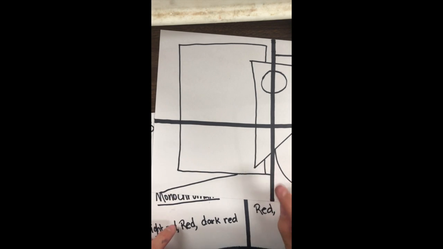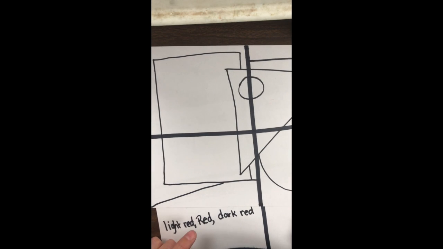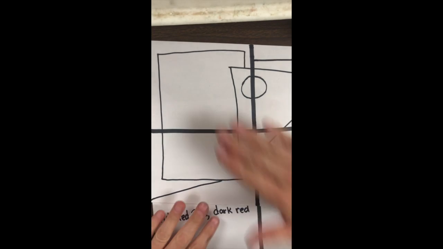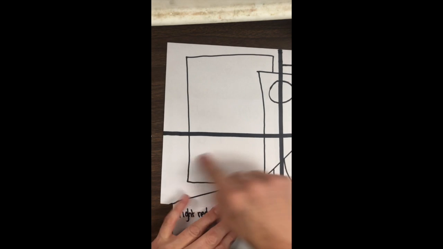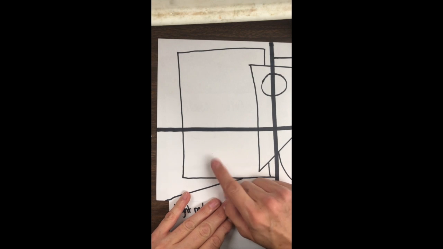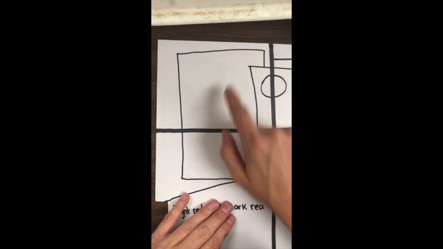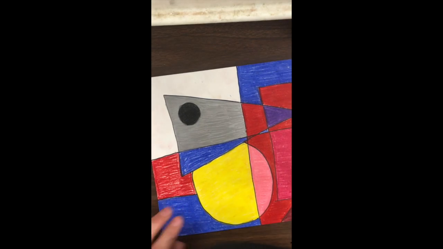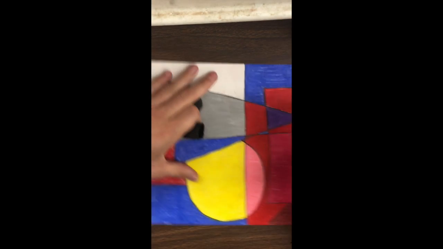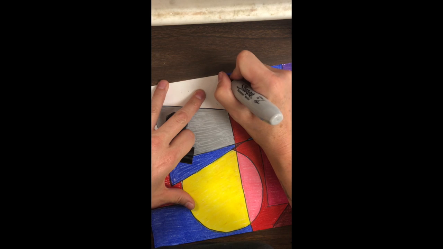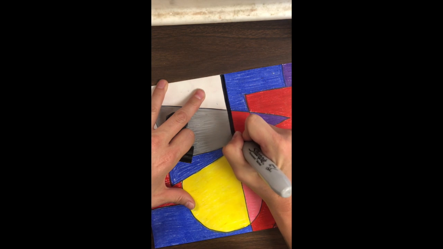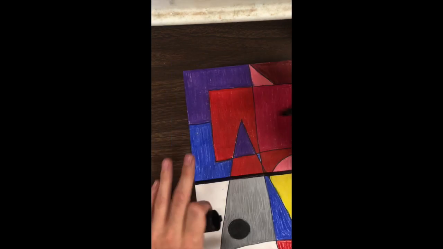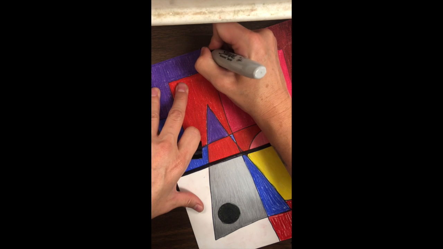When I hit the big fat black line, I switch my color scheme. So don't go over. I'm not going to put black, gray, and white in this one because I hit the big black line before I get there. This is my example. I'll get you that big thick line that I was talking about so you can see the difference in my color schemes.